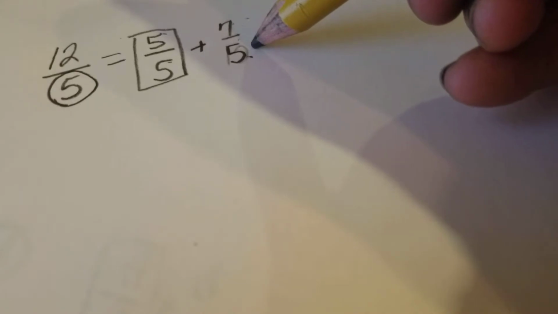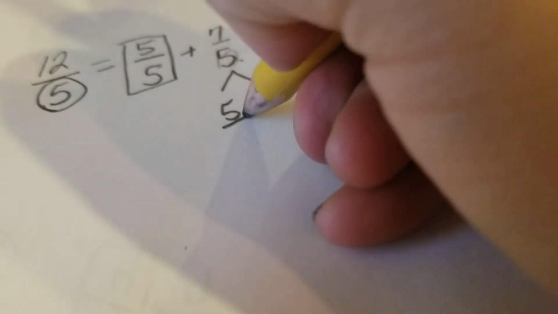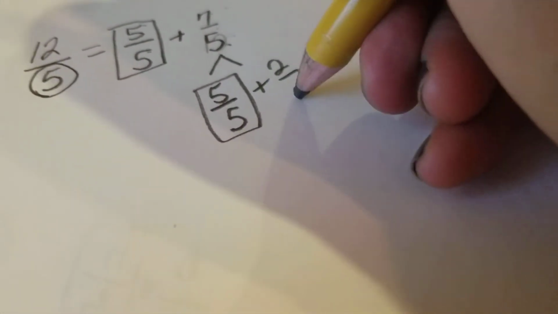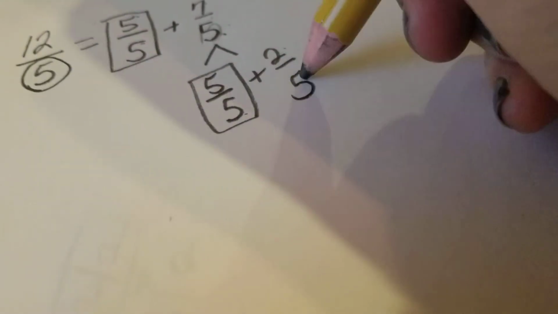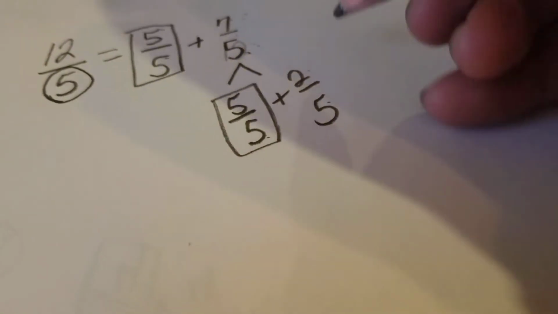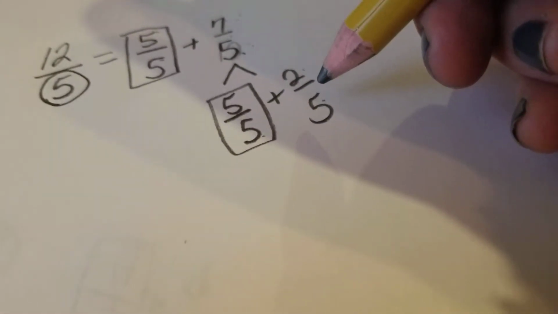So this is a whole, but I still have an improper fraction. So I must decompose again. I must again think about another whole. So this changes to 5/5, another whole. And now I only have 2 left, because 5/5 plus 2/5 equals 7/5. Now my ending fraction is proper, so I'm finished.